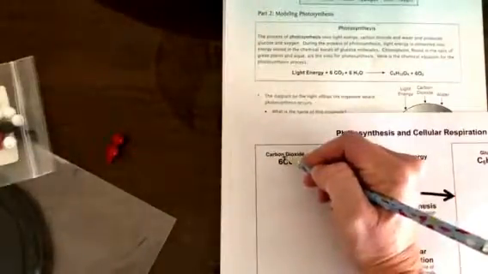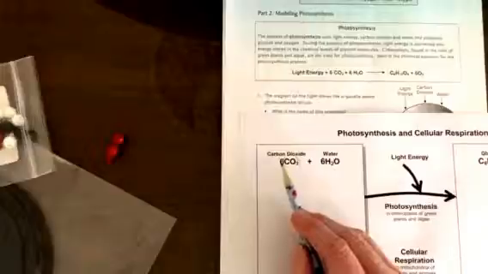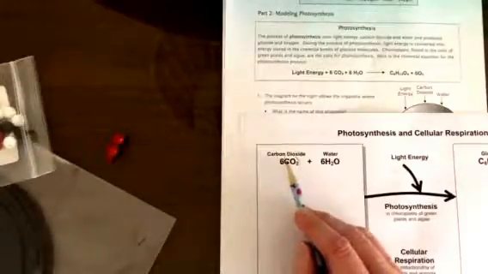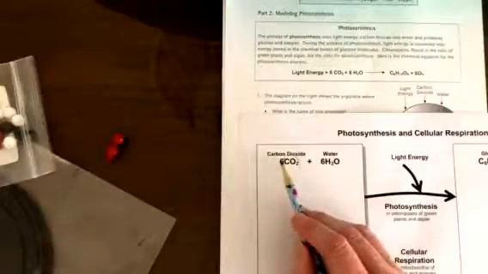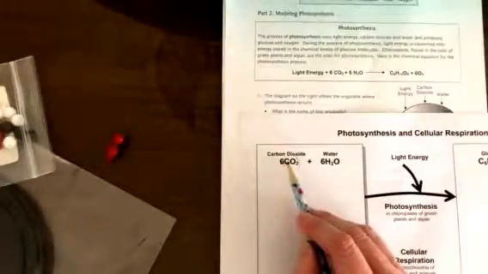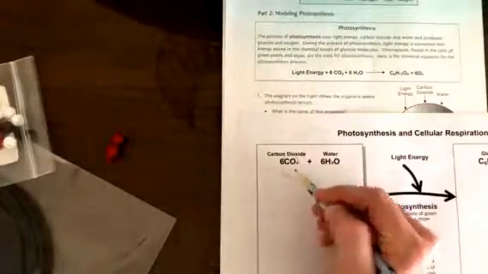As if it has parentheses. I had to grab a pencil there. So imagine this whole thing had parentheses here. Do you know in algebra how you multiply this number times everything inside? So 6 times C makes 6 carbons.